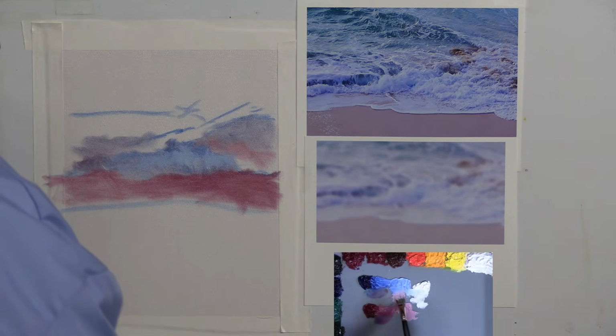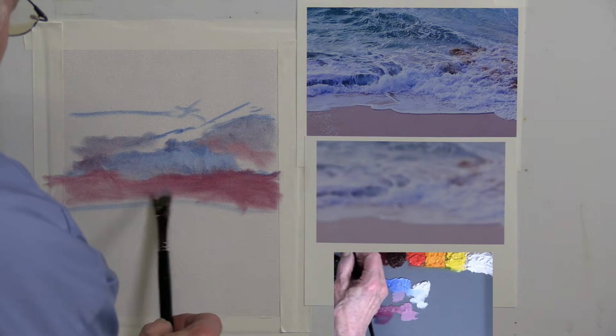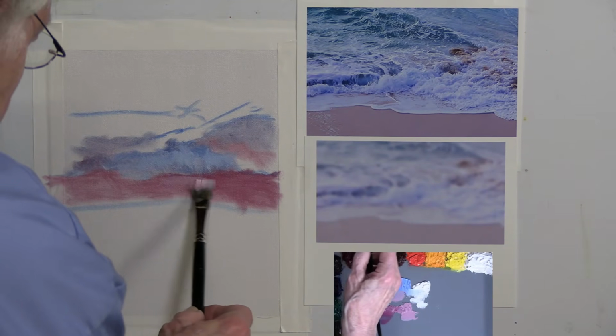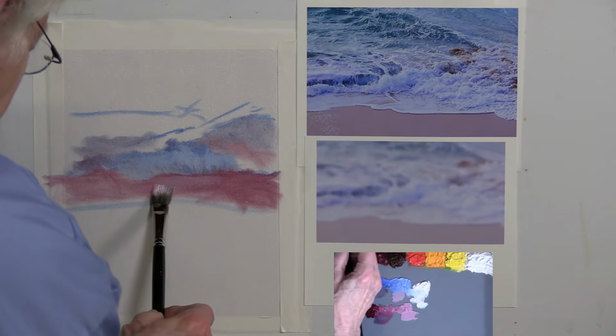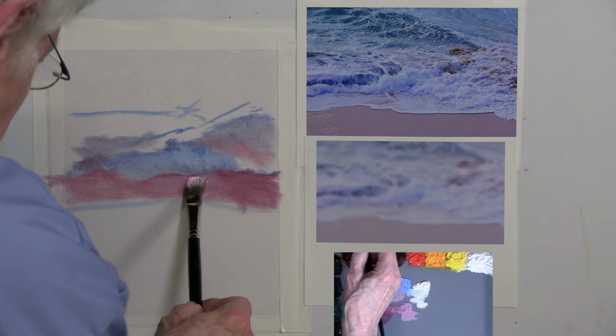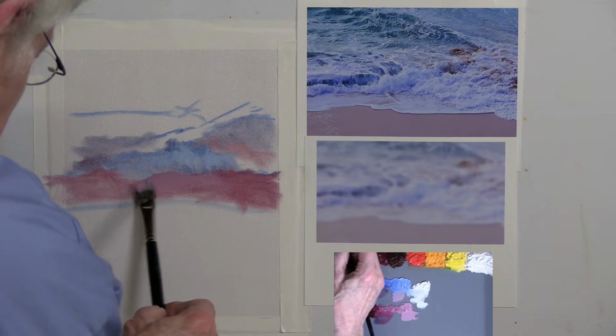I'm going to get that just a little bit bluer. And I'm going to add it right in here where that sand area would be. Now I know it's quirky being red violet. But that's what we're looking at. I'm going to push it right up to the blue, right up there against those edges, just like that.